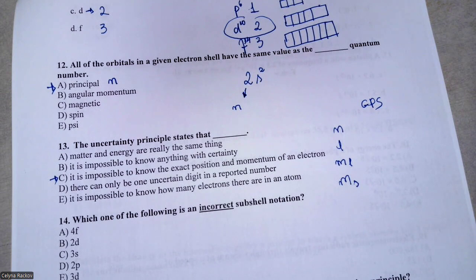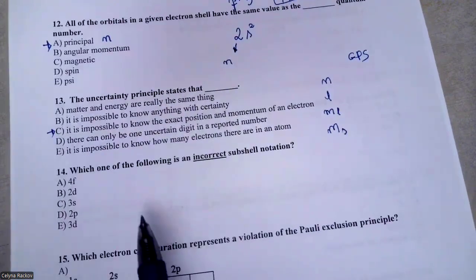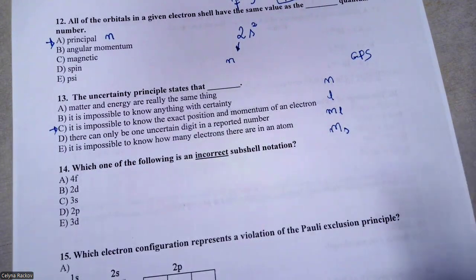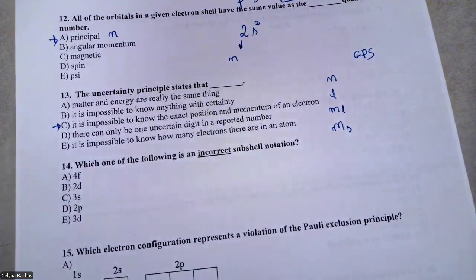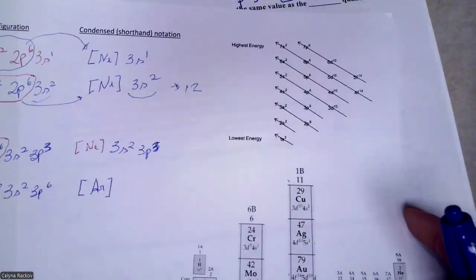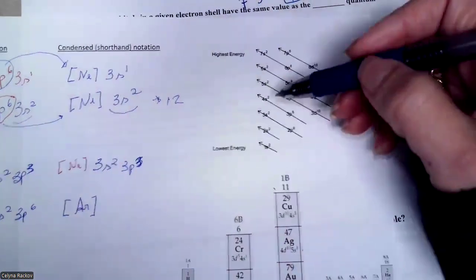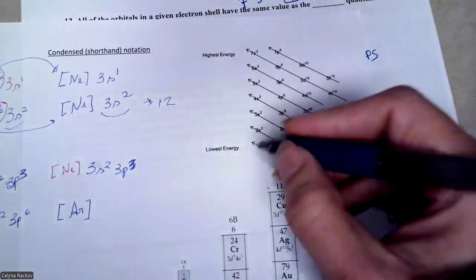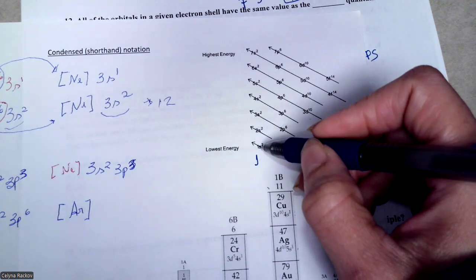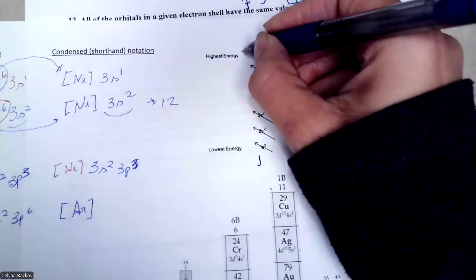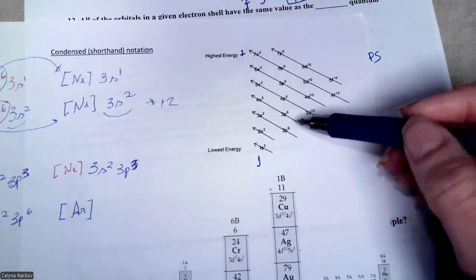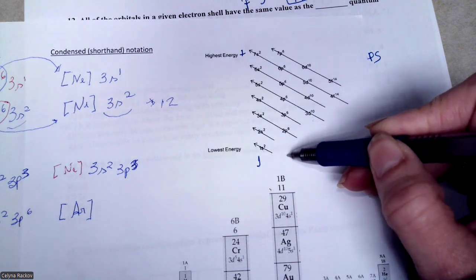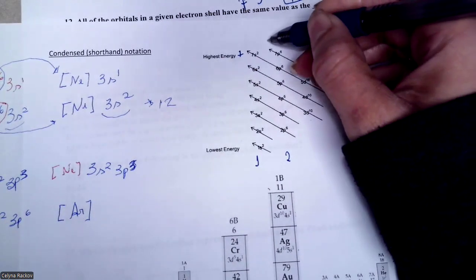All right. Okay. Then 14. Which one of the following is an incorrect subshell notation? Okay, so let's go to the diagram here, right? You can see for the S subshell, all the energy levels go from 1 to 7. For the subshell P, it starts on the second one and goes from 2 to 7.